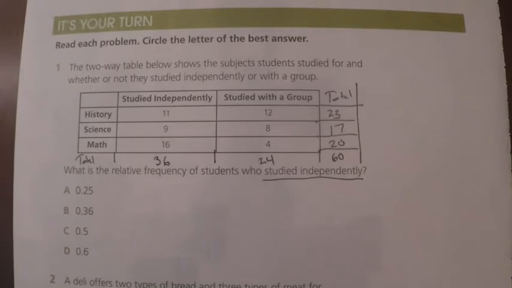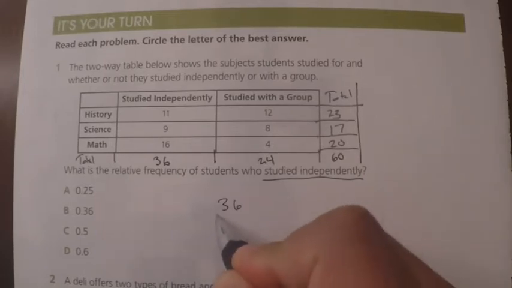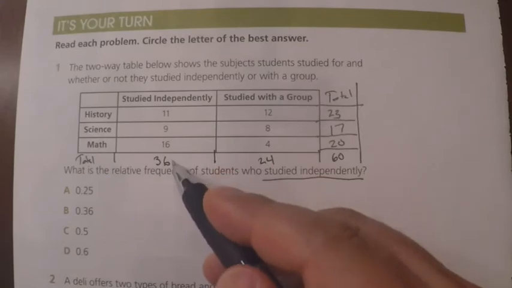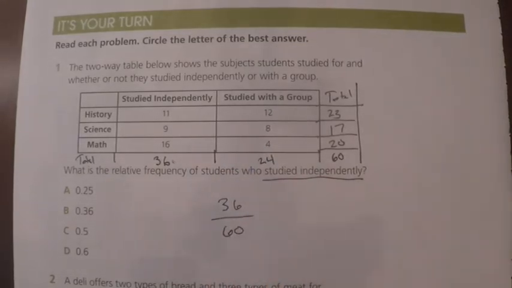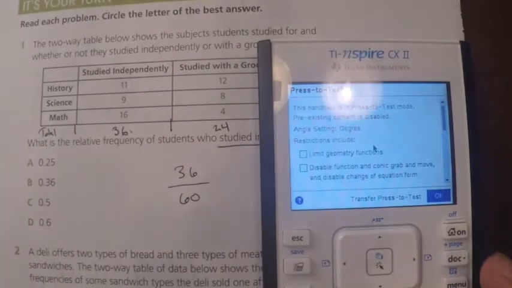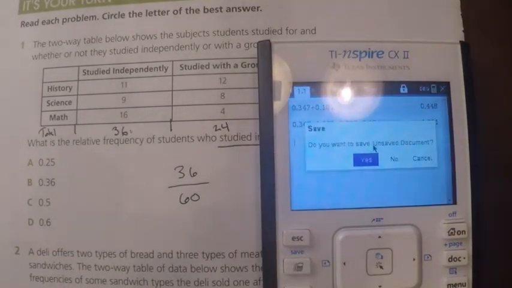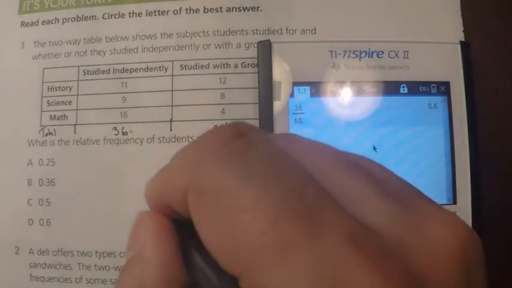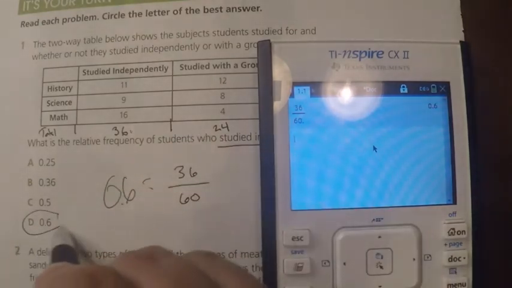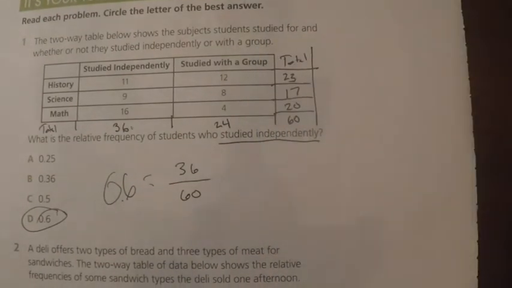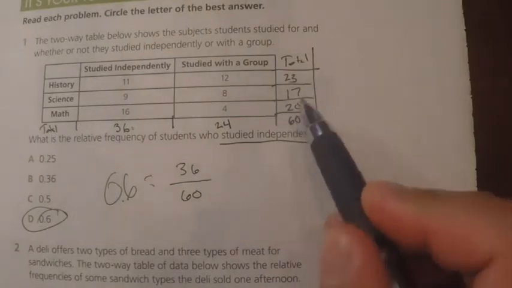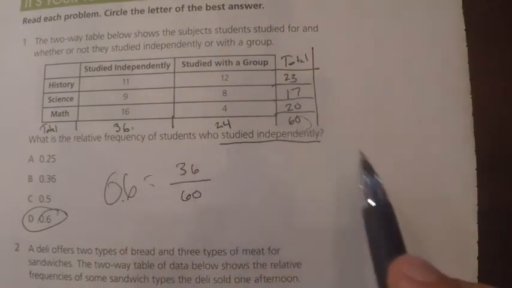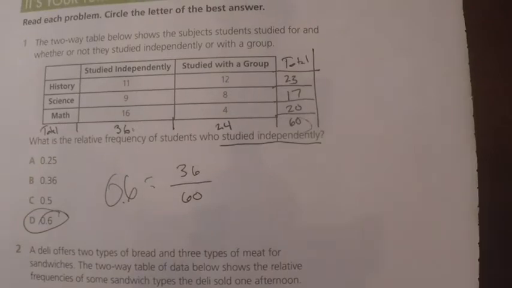So if we're looking for those that studied independently, it was 36, because that is our total for those who studied independently, out of the total number of students, 60. And if we were to find this as a decimal, we take 36 divided by 60, and we'll see our answer is 0.6. So this is equal to 0.6, which is choice D. So here we're able to use the total number of students because they wanted the relative frequency of students who studied independently. There was no other data to consider there.